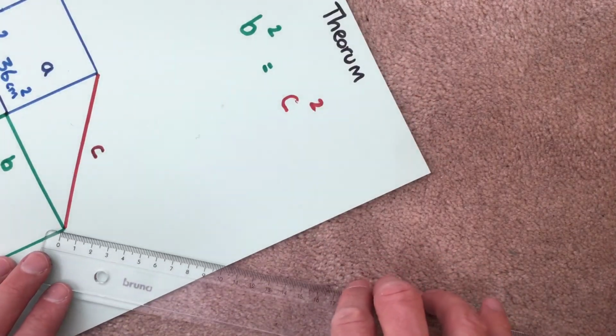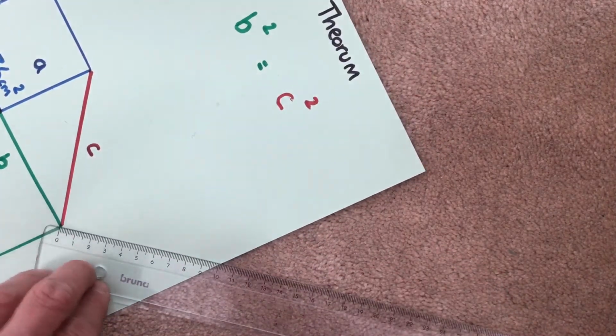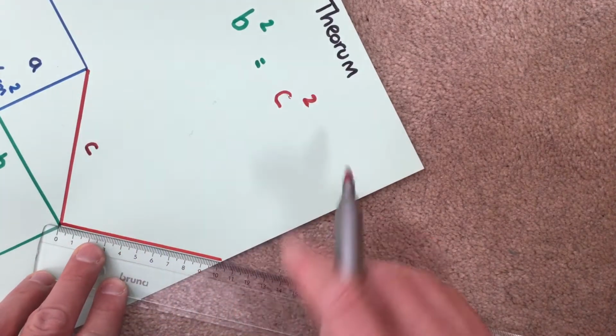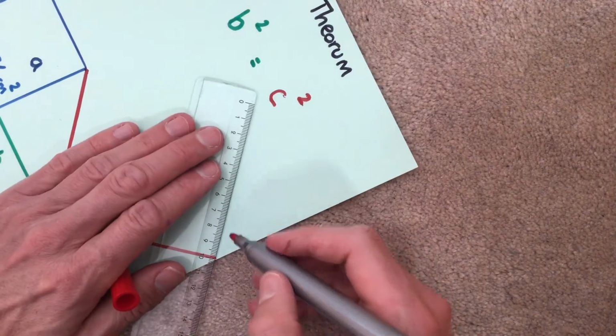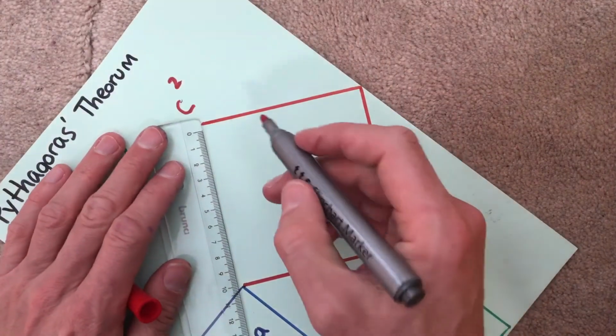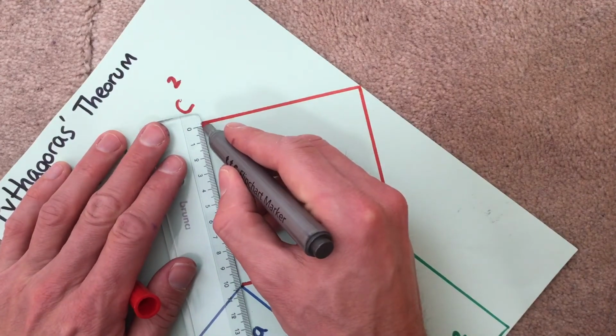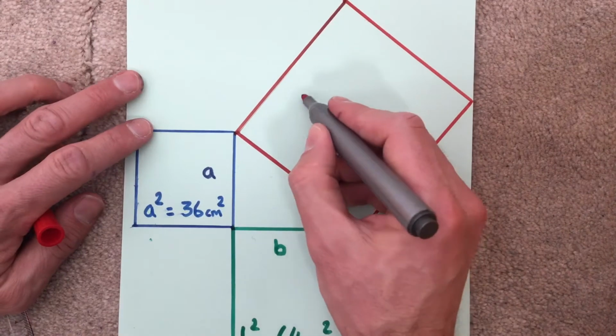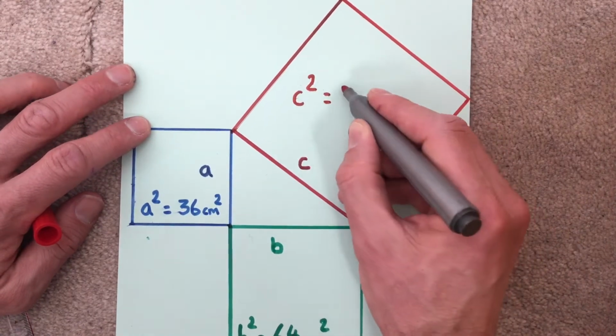So I'm going to draw, have I got room? Oh, it'll just squeeze on. I'm going to draw my 10 centimeter square, and I will label it on here. And you can see that C squared equals 100 centimeters squared.